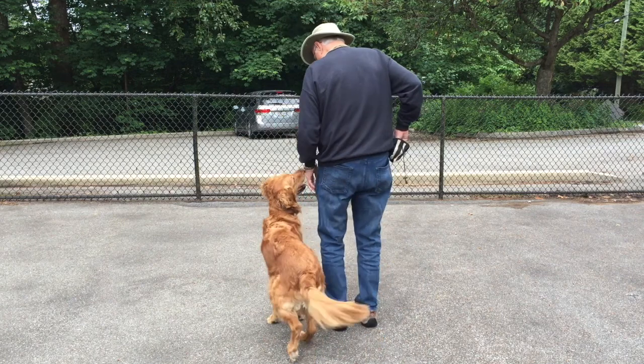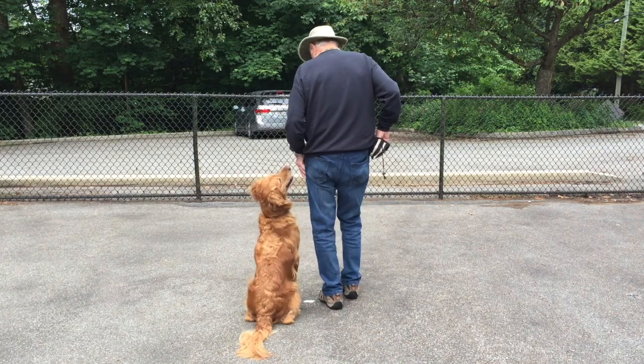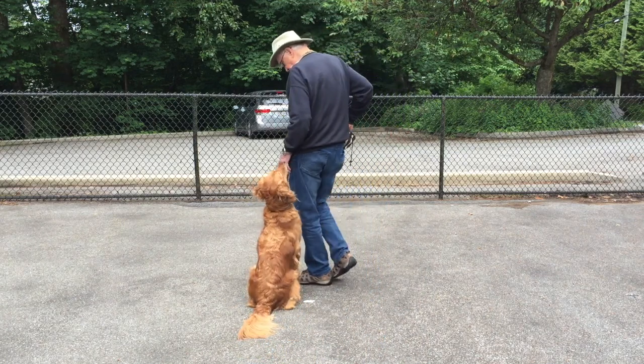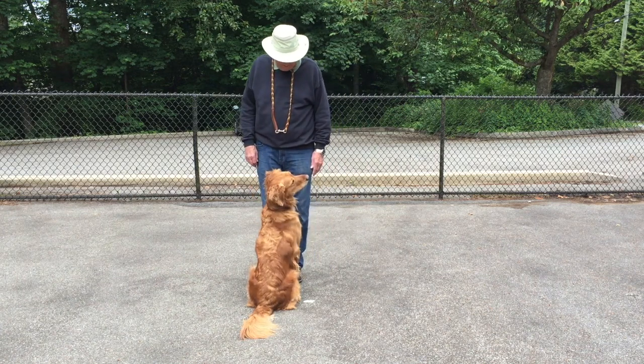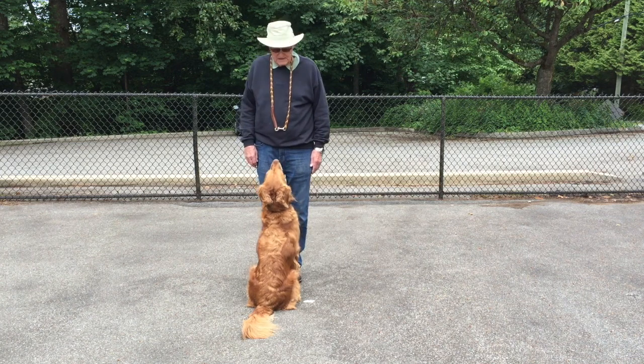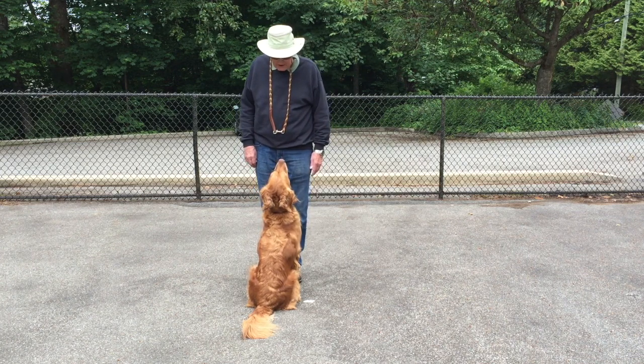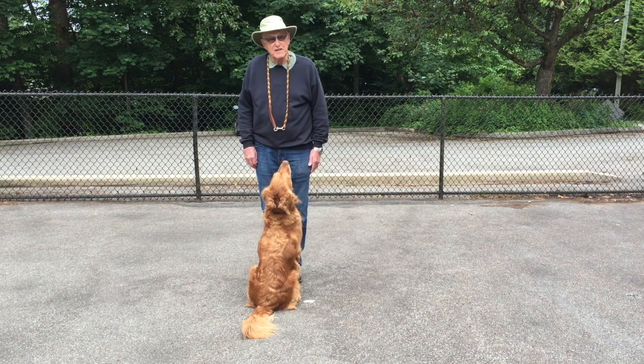So as the dog progresses and learns the focal point, come in, sit. As the dog progressively learns the focal point, I then start offering the treat a little differently.